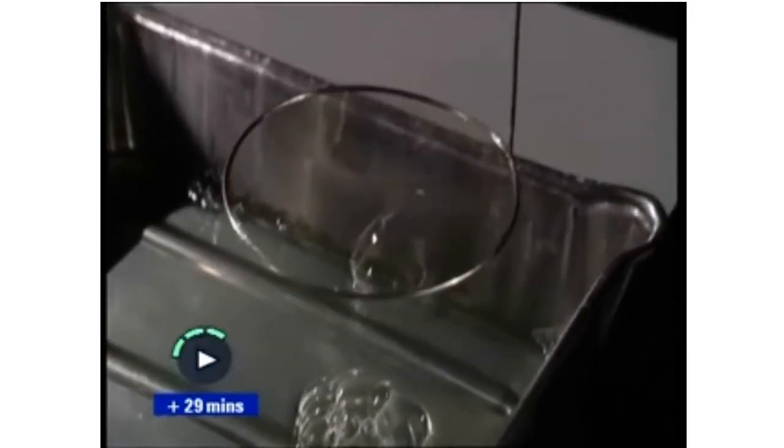Second, more dramatic experiment uses a supercooled bubble of soapy water. When a nucleus particle is introduced, the ice grows instantly.